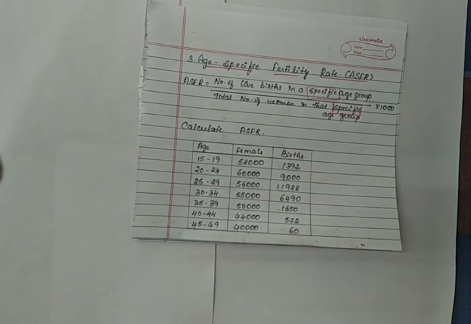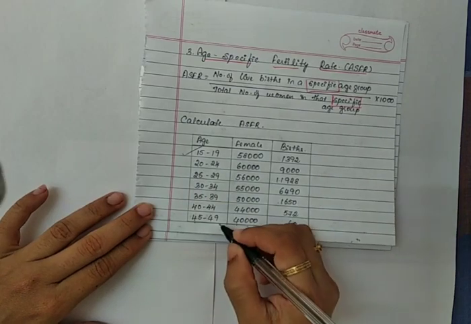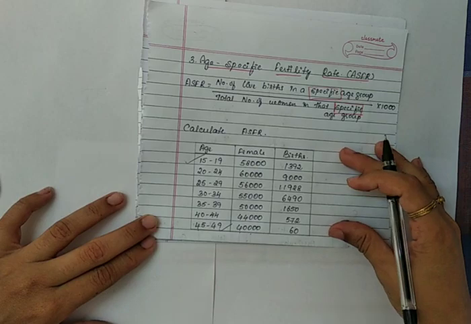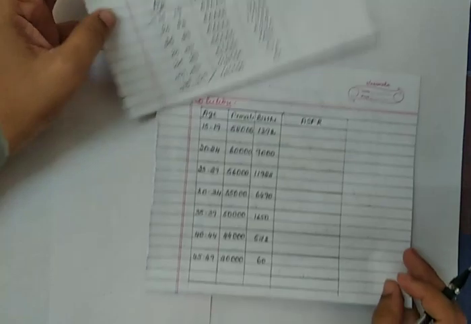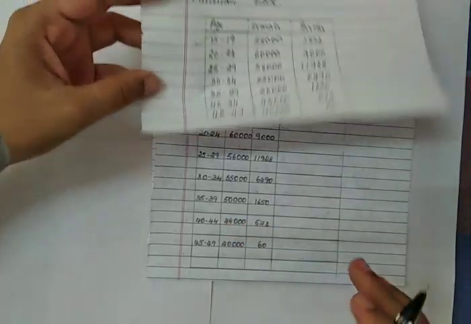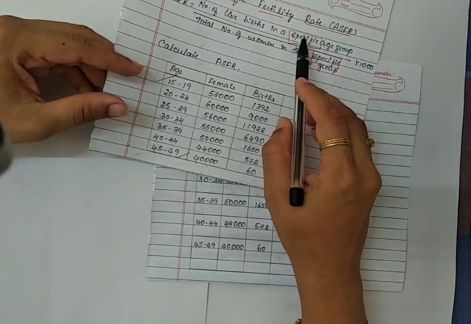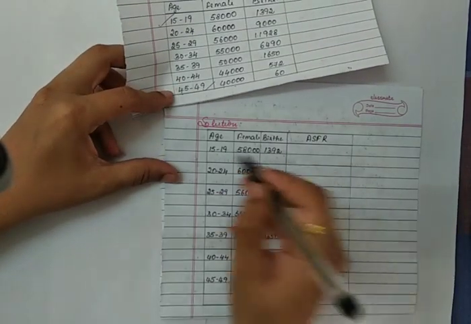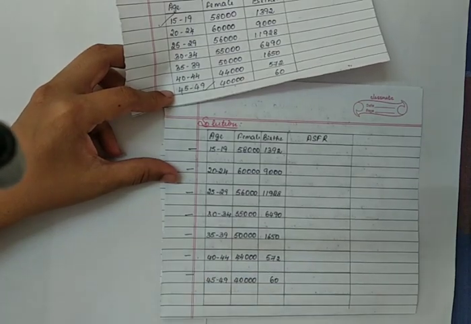Okay, specific. That means, let's solve one problem. So calculate ASFR, age specific fertility rate. Okay, so problem is given here. Nothing to worry. 50 into 49 is given, isn't it? So now, based on this formula, let's see how to calculate. First, you have to draw one format like this. That is, age, female, births, the same, but here it is mentioned as specific, isn't it? So specific means for every class interval we are calculating separately.